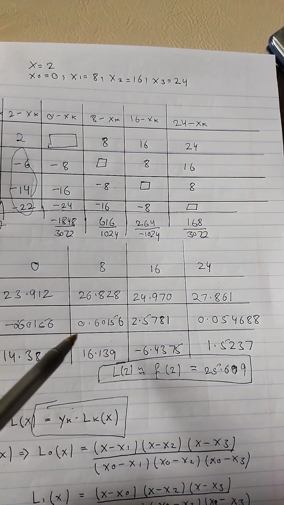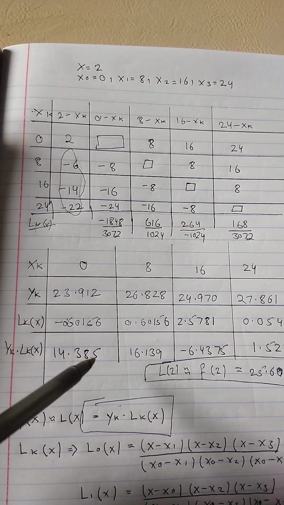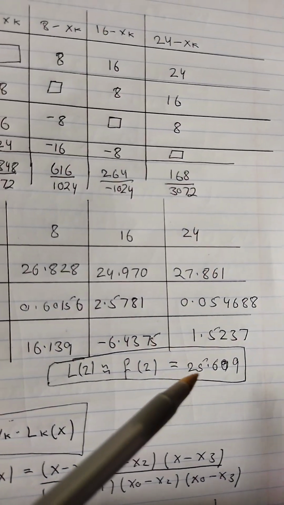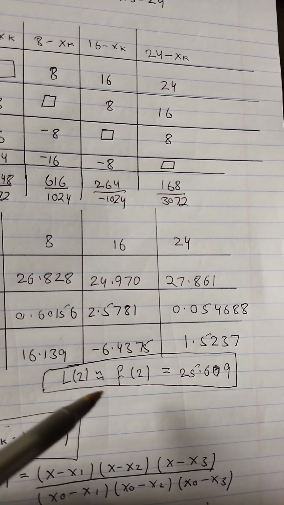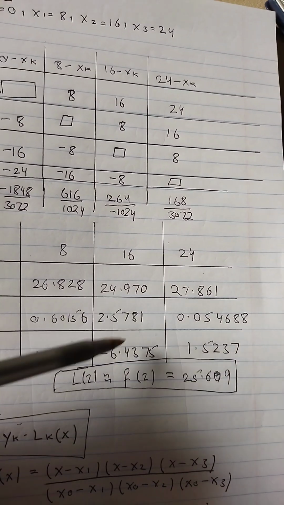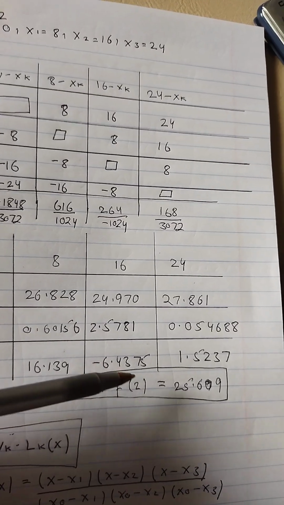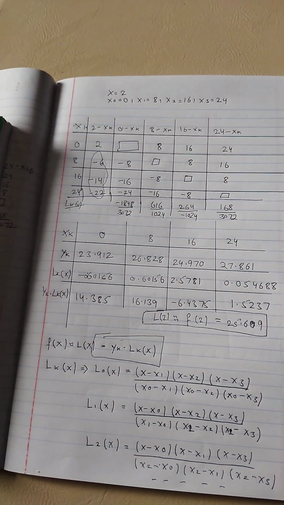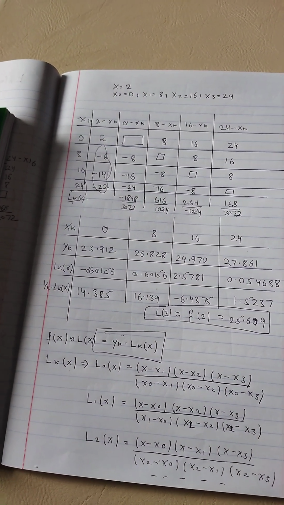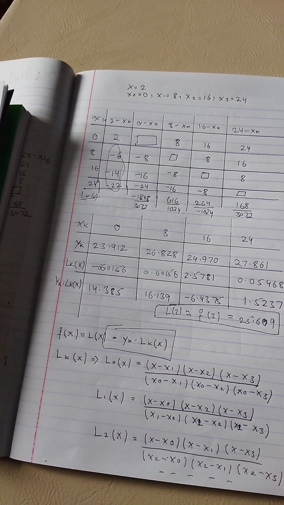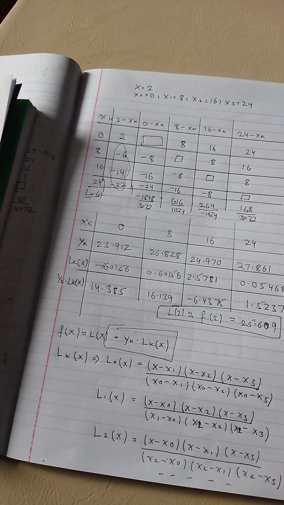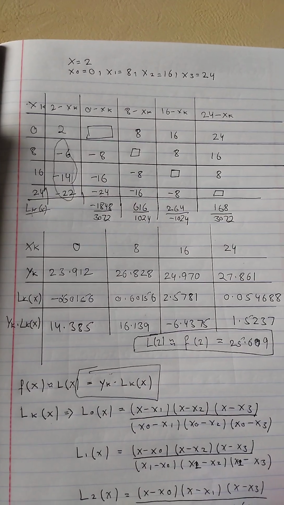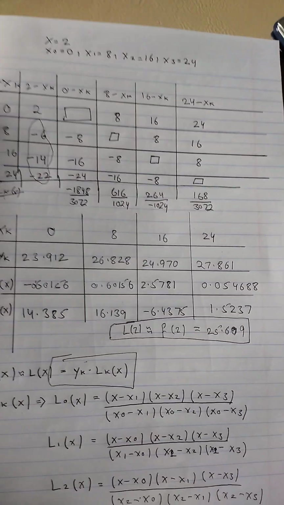The next thing is we add all these results. After adding all these results, what we will get is 25.609. Okay, this is our final answer. It is also, as shown in the notes, our error approximation. So here we used the Lagrange polynomial formula to solve this question.